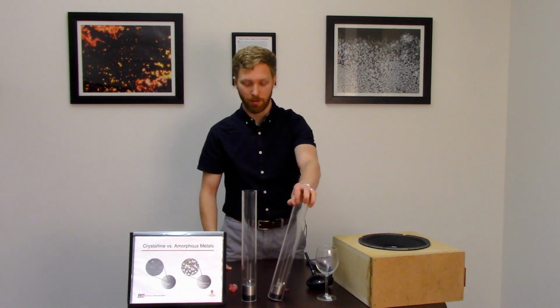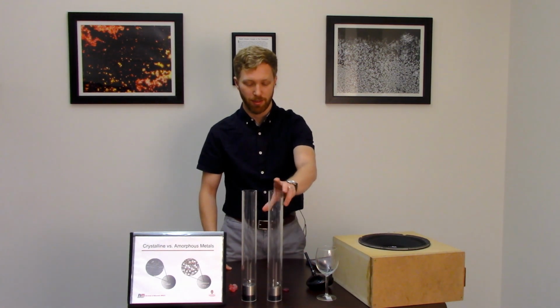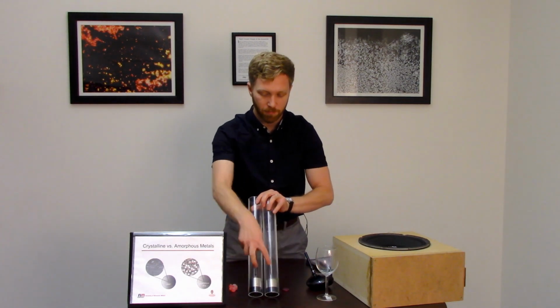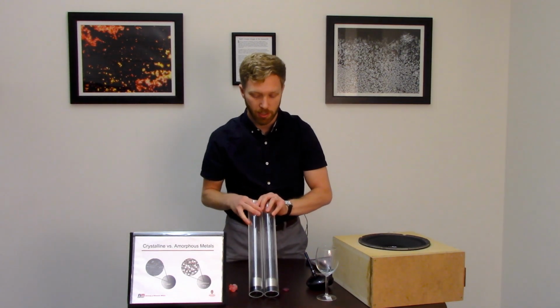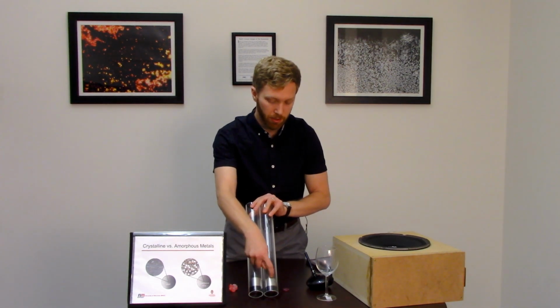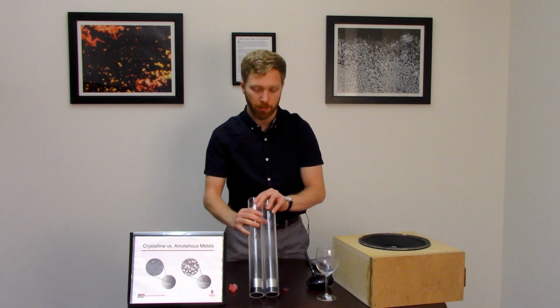Wow, yeah, this one on the right was really bouncy. Well, let's talk about why that happened. So first, let's take a look at these two metal bases and see if we notice any differences. Yeah, so this one on the right has an extra disc on top of it.